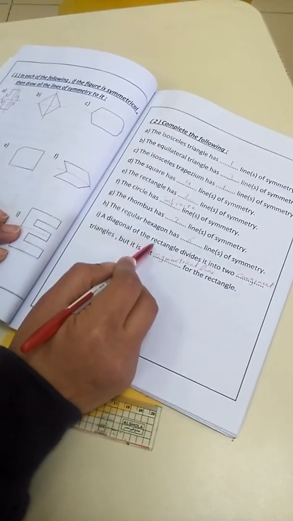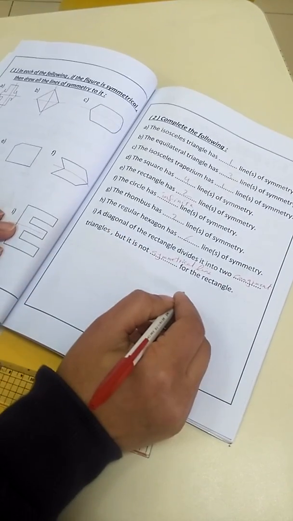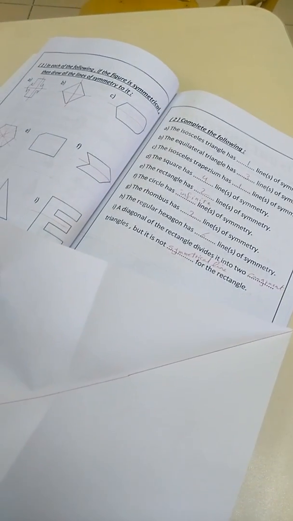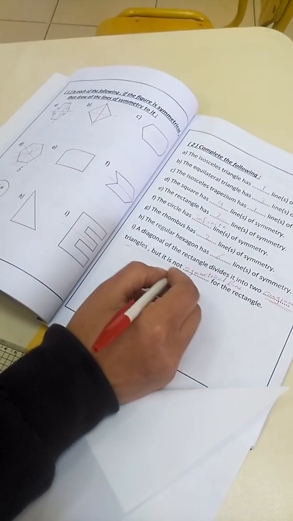The diagonal of a rectangle divides it into what? The diagonal of the rectangle that I showed before divides it into two congruent triangles, but it is not a line of symmetry. It is not considered a line of symmetry because when I fold these two triangles, they can't match exactly to each other. So it is not a line of symmetry for this rectangle.